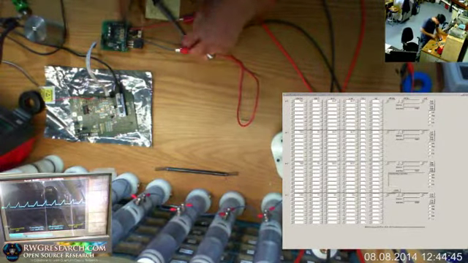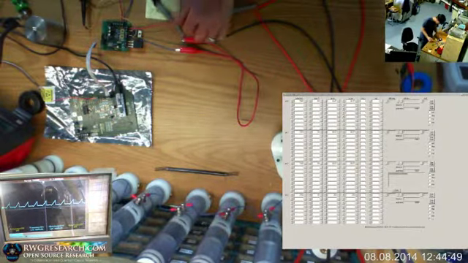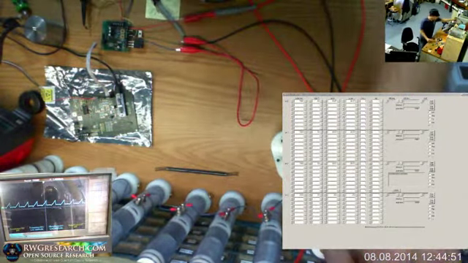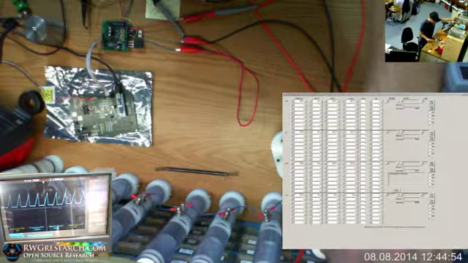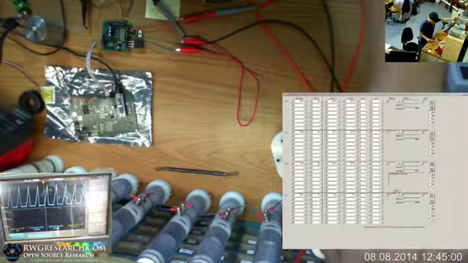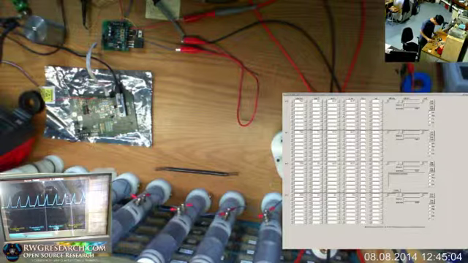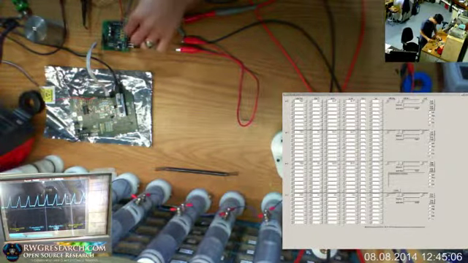Okay, so that should be a square wave, but since I have a resistor, it's an interesting way to set it up. It's a little different than I'm used to, I guess.